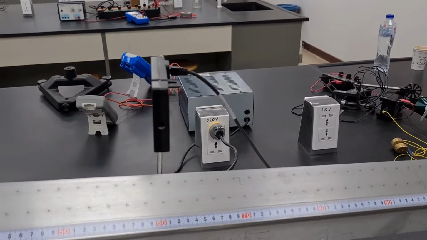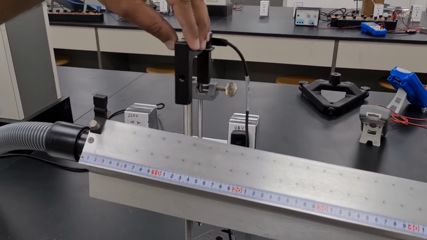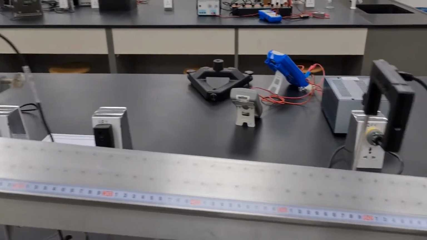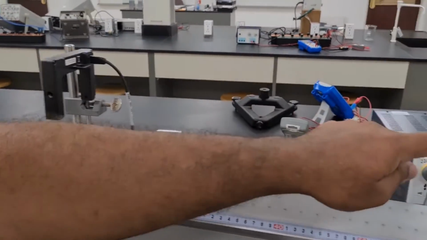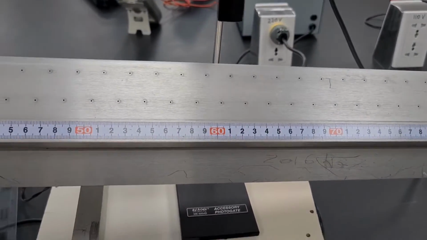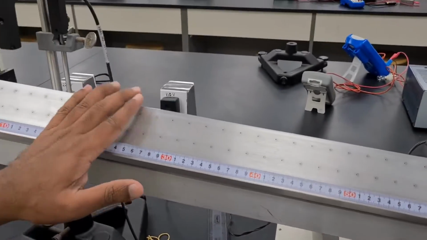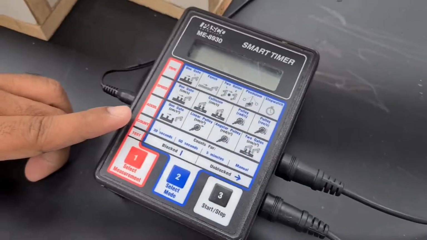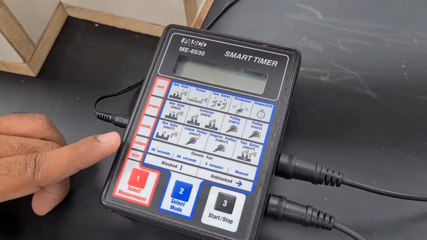This is photo gate 1, and this one is photo gate 2. You have to fix photo gate 1 and photo gate 2 at their respective positions, and then measure the time using the timer box. I will explain clearly once I take one reading for your reference.